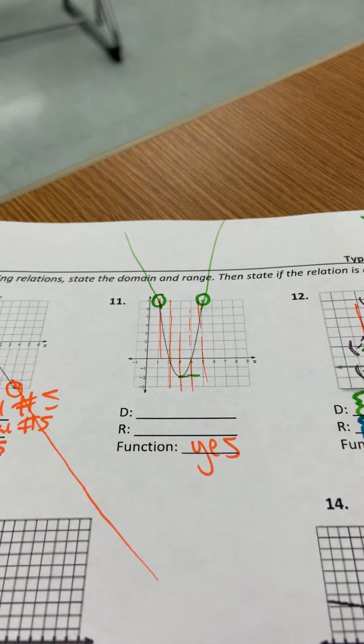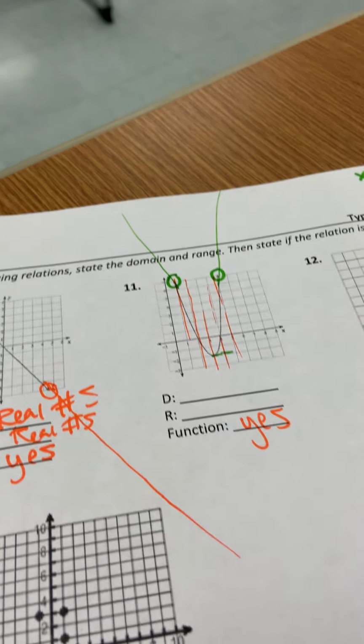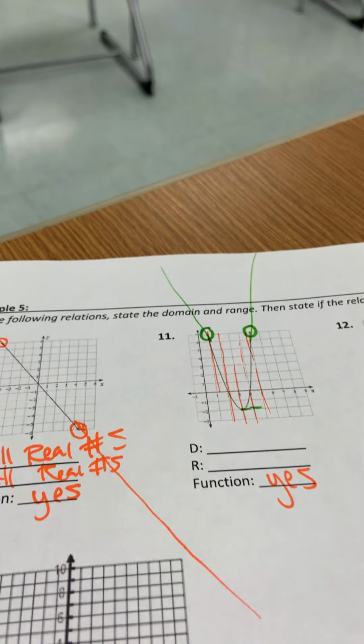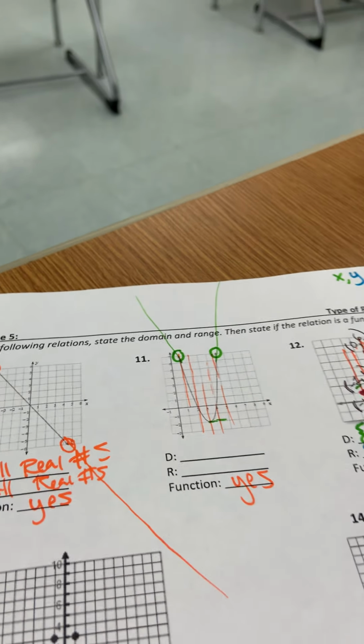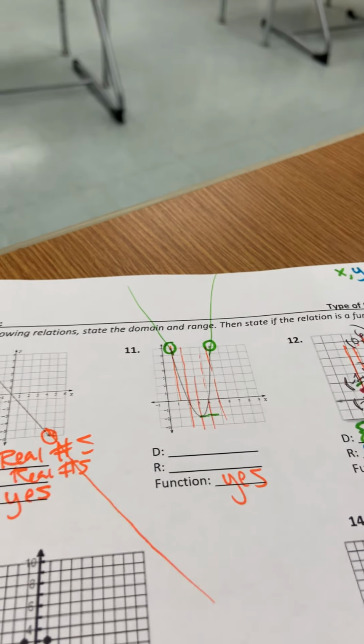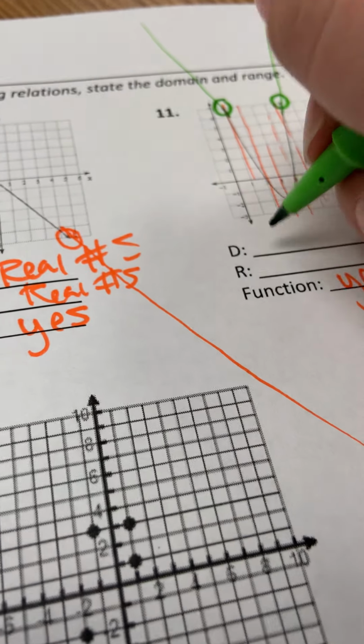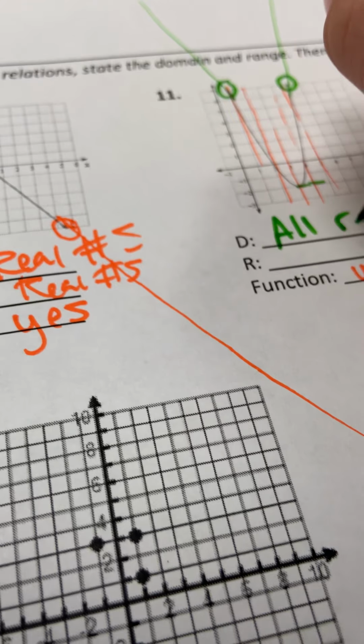So all of your x values that are possible, all of your domain, will eventually be covered by this line if it continues on. So that's how, when it's like this, your domain will be all real numbers.